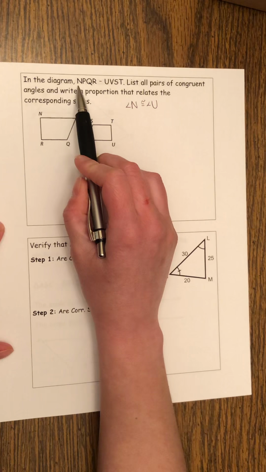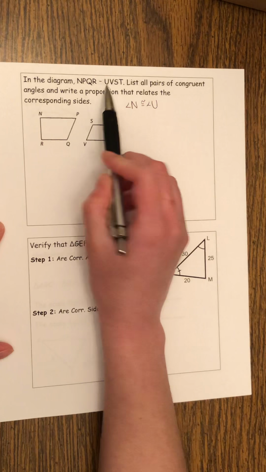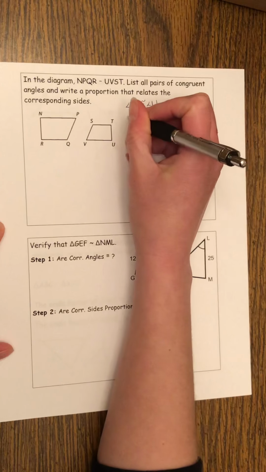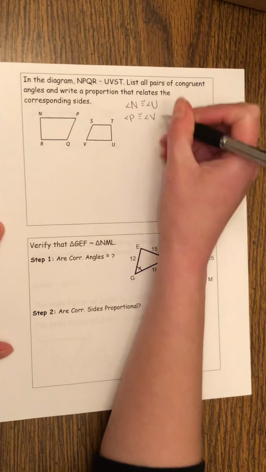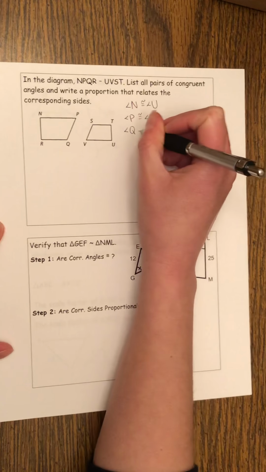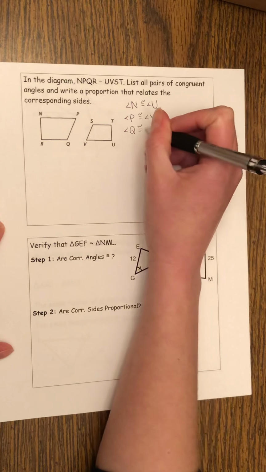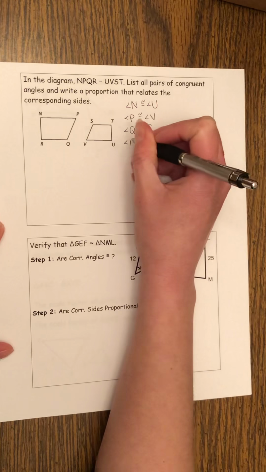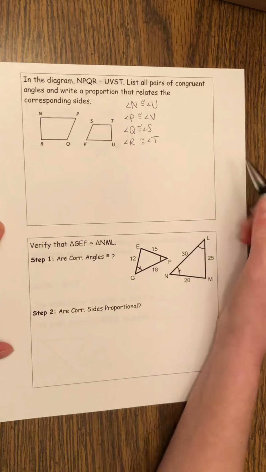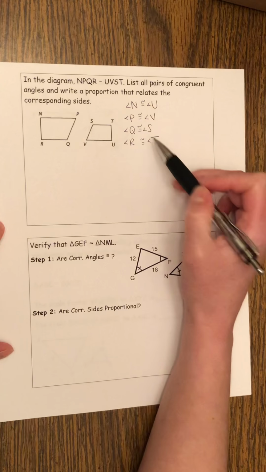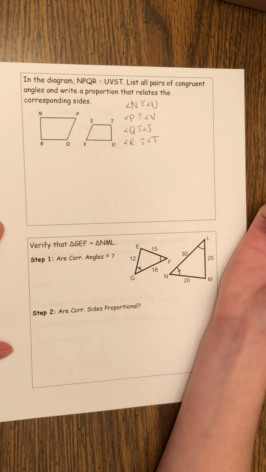So angle N, first letter, has to be congruent to angle U, first letter. Angle P would have to be congruent to angle V. Angle Q would have to be congruent to angle S. And angle R would have to be congruent to angle T. So corresponding angles are always congruent in similar figures.